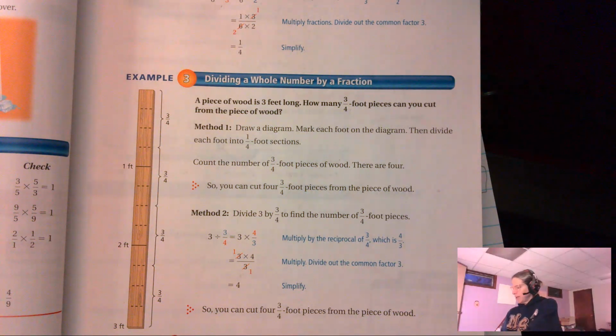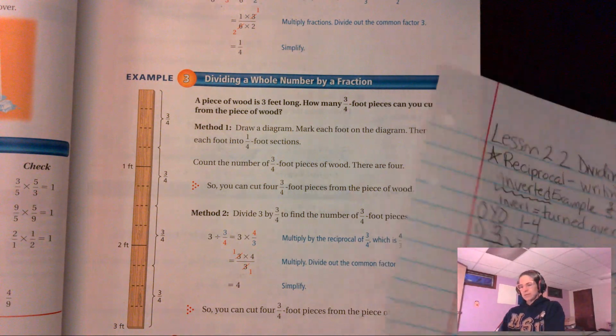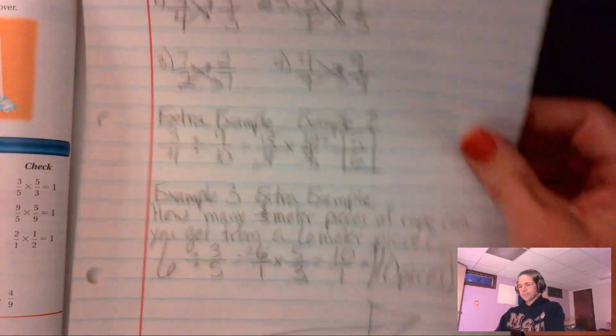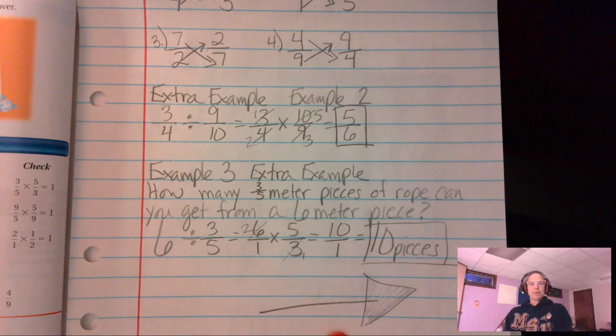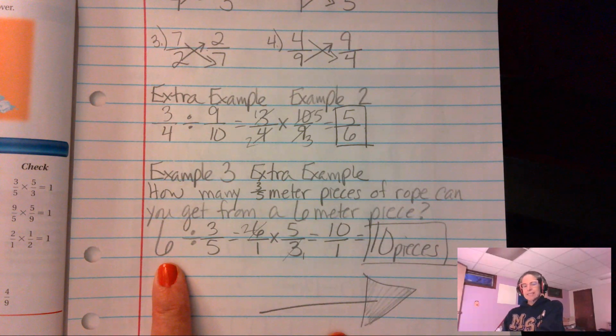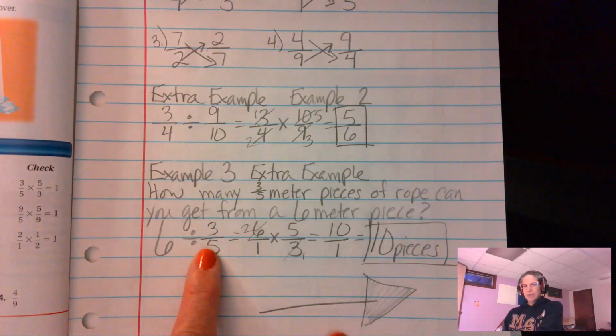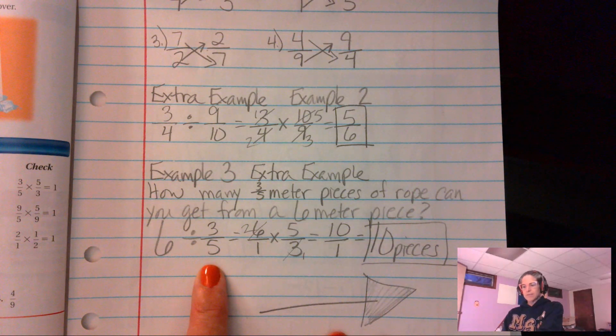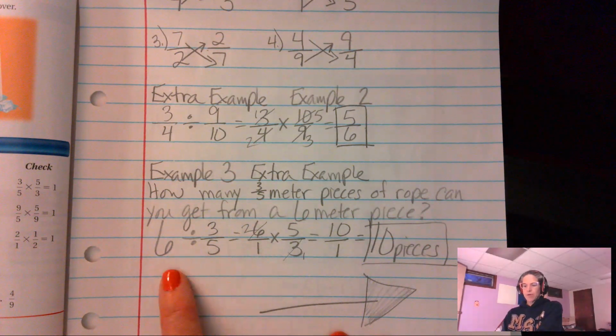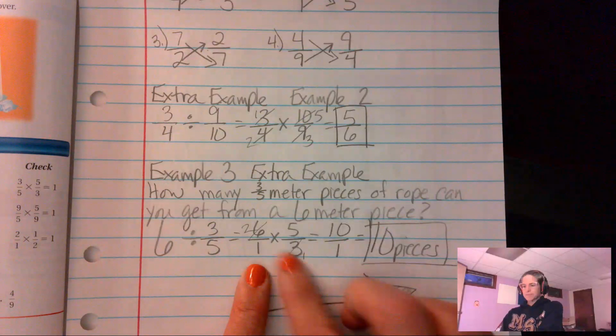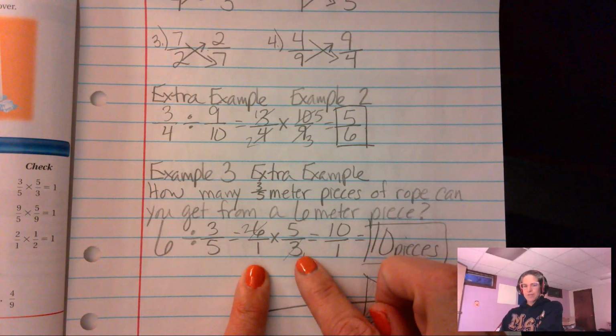Here's one more example that I have for a story problem type setup. This is just my extra example. How many 3/5 meter pieces of rope can you get from a 6 meter piece? My piece of rope is 6 meters long. I want 3/5 meter pieces of rope. What happens? So I start off with my whole, 6 meters divided by 3/5 meters. So I turn my whole number into a fraction, and I flip the sign and I flip the second fraction.